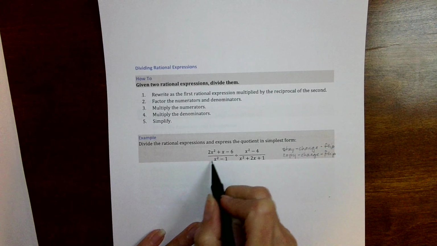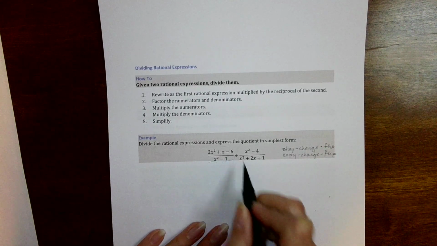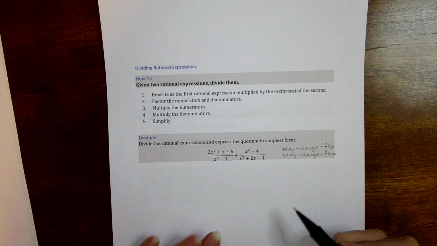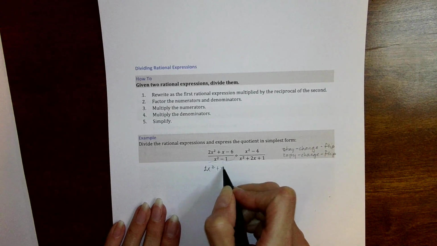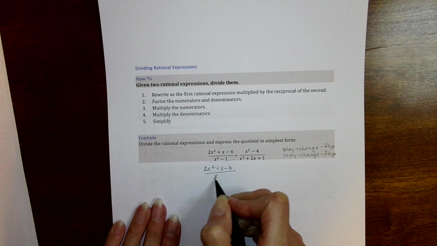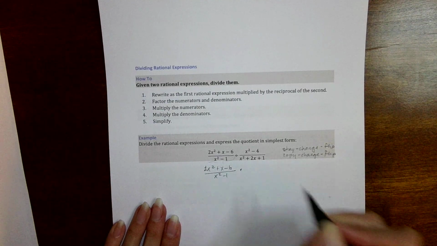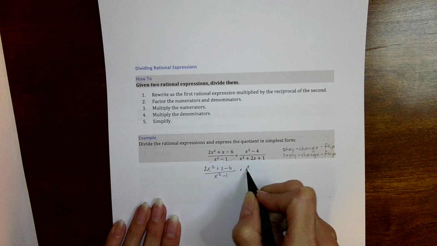So basically the first one stays the same, we change it to multiplication, and then we flip this fraction. So I'm going to go ahead and do that before I factor. Change it to multiplication, and now I flip this one on this side.